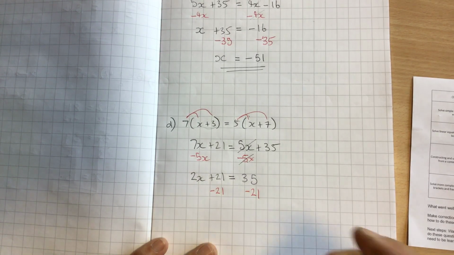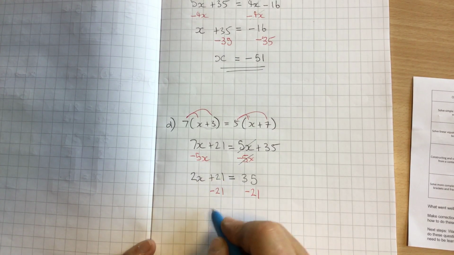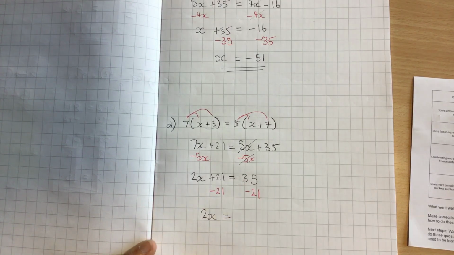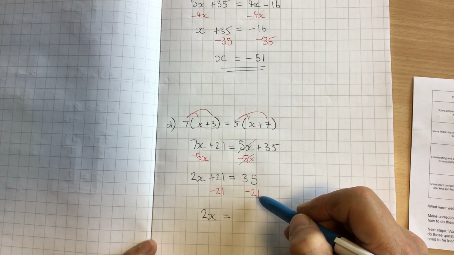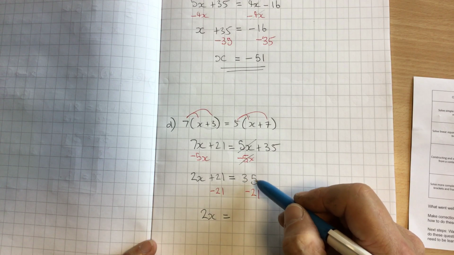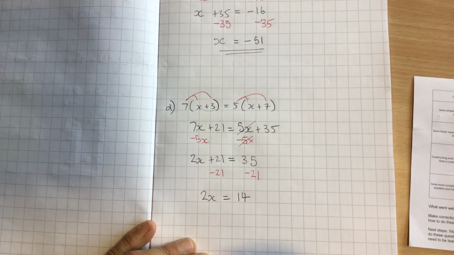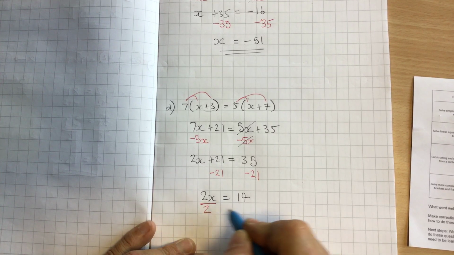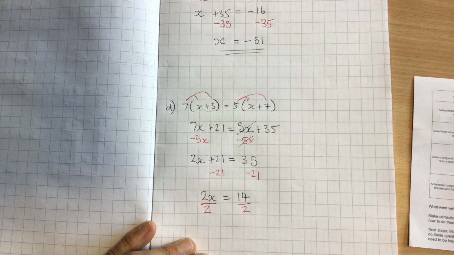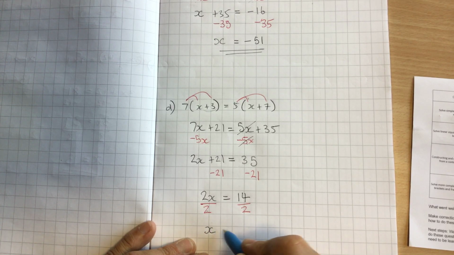Remember, you've got to do the same to both sides to keep things balanced. So 2x plus 21 minus 21 leaves me with just 2x. 35 minus 21. Well, 35 minus 20 would be 15, so it must be 14. So 2x is equal to 14. So now I'm going to divide this side by 2 and divide this side by 2. The reason I've done that is if I've got 2x and I divide by 2, well, 2 divided by 2 is 1, so I just end up with x. And 14 divided by 2 is 7.